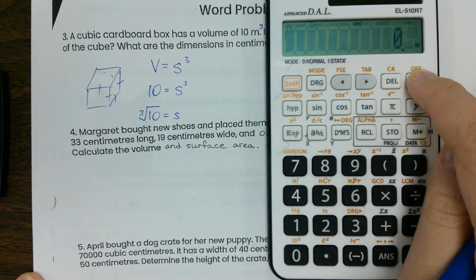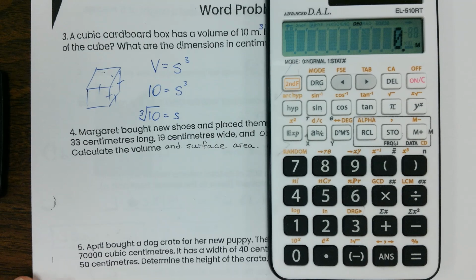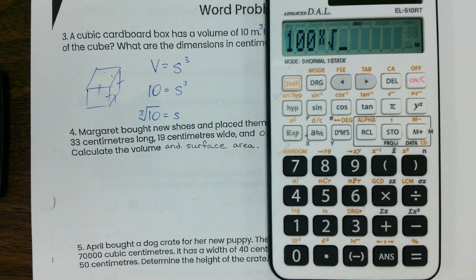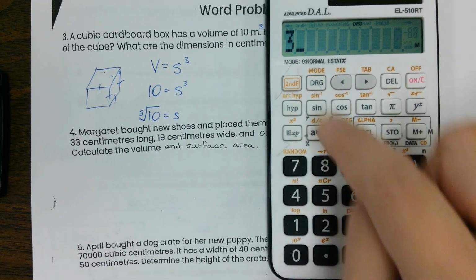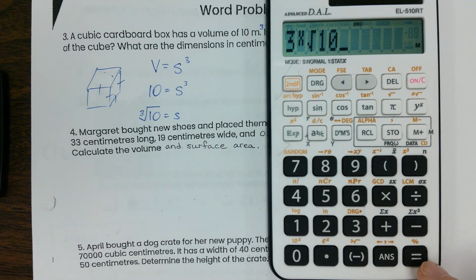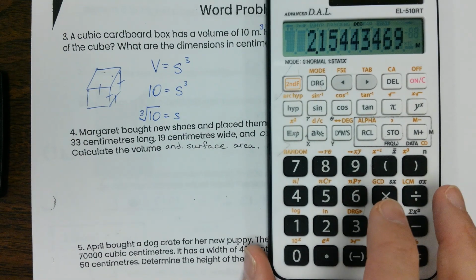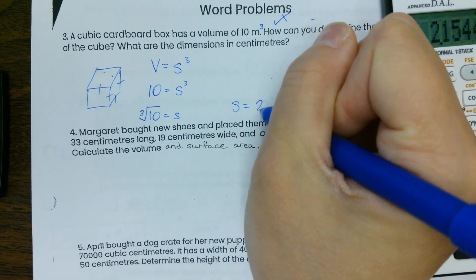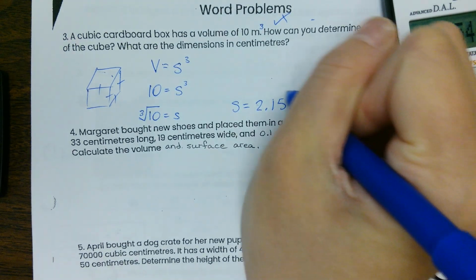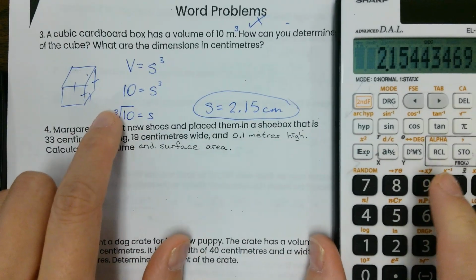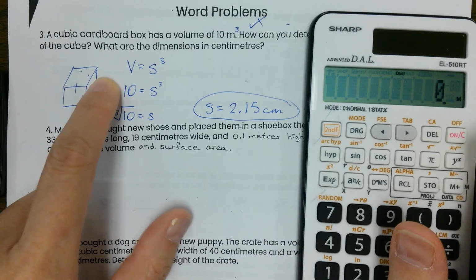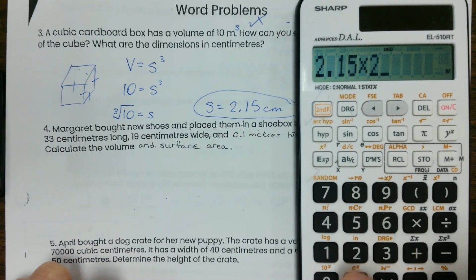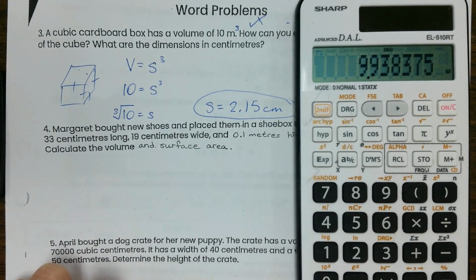Okay, but anyway, so let's say you want to do the 100th root, you would do the same like this, and that would say you want the 100th root of a number. So cube root of 10, you type it in like this, and you get 2.15. Okay. So 2.15 centimeters. In other words, you're saying that the length, your width, your height is all just 2.15. So see, 2.15 times 2.15 times 2.15, you get 10.